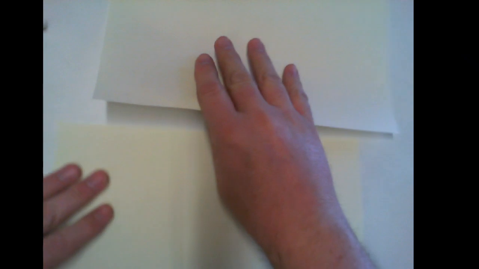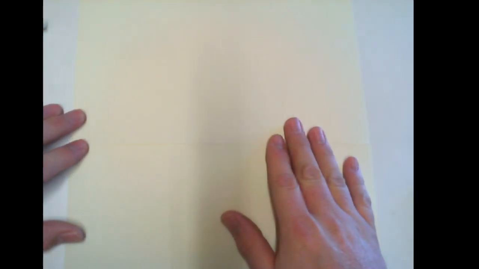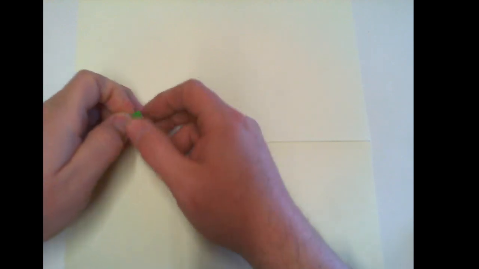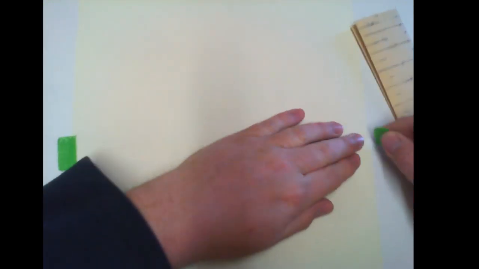Right now, that's the best I can do because I don't have any Scotch tape at my house.